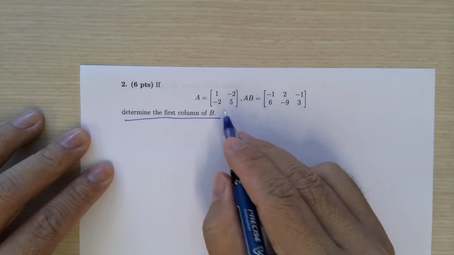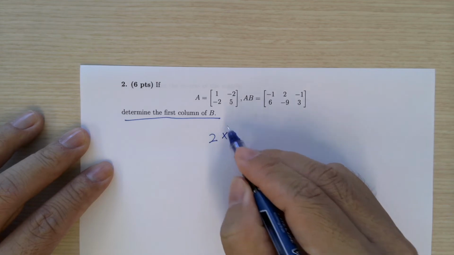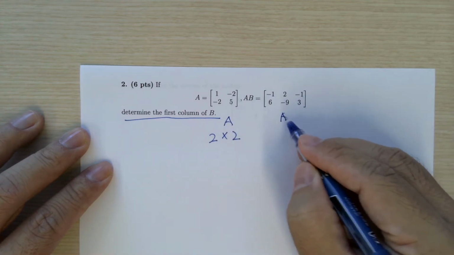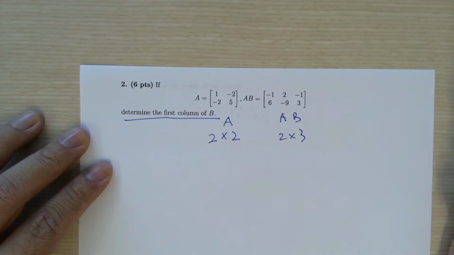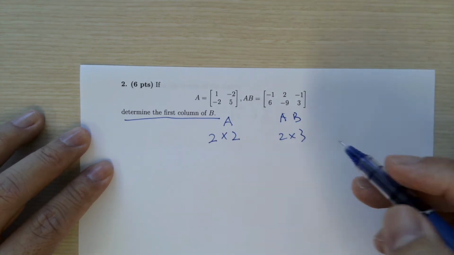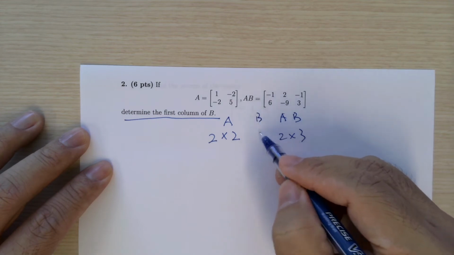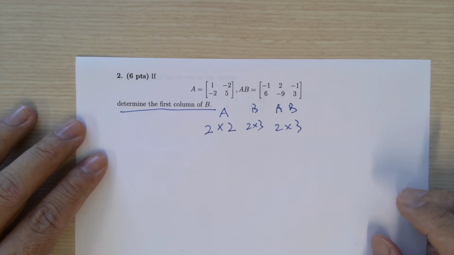You see A is a 2 by 2, and AB is a 2 by 3. Based on that, you can derive that the dimension of B must be 2 by 3.